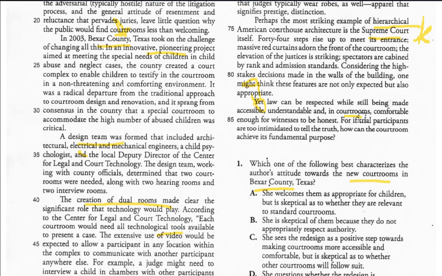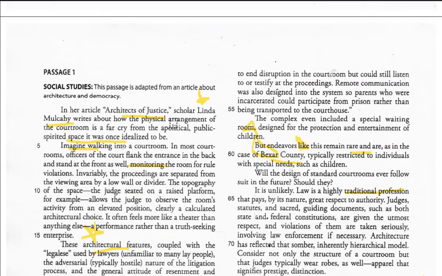It's accessible, understanding courtrooms, comfortable enough. All right, so I did a speed map. Now I understand the passage better. Before I thought it was just about old school courtrooms. Linda Mulhaney, who I thought was going to be some kind of a judge or a designer or whatever. You can see here, physical arrangement. Now you know for sure she's a designer, okay?